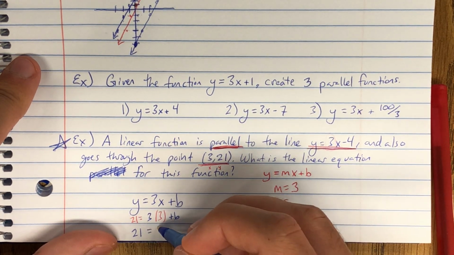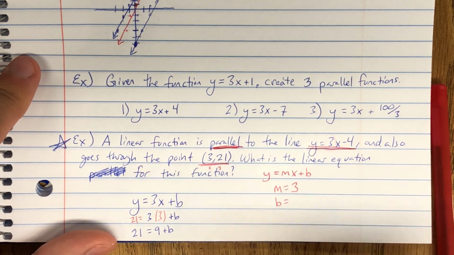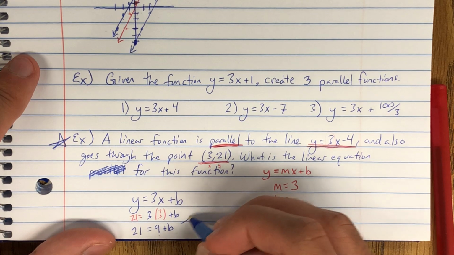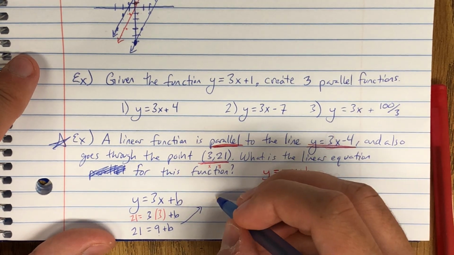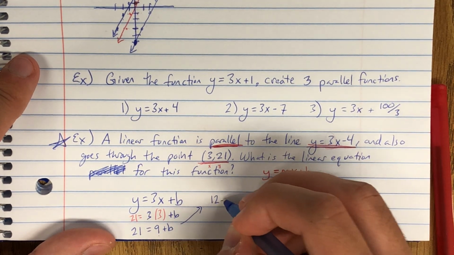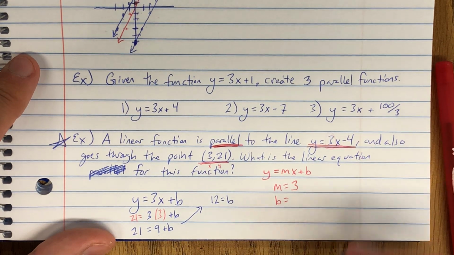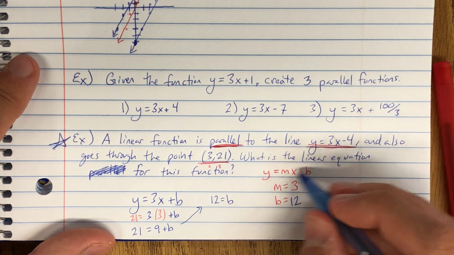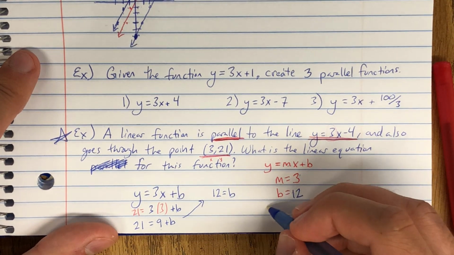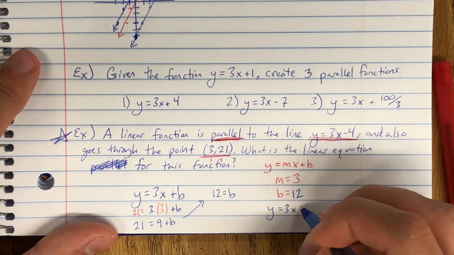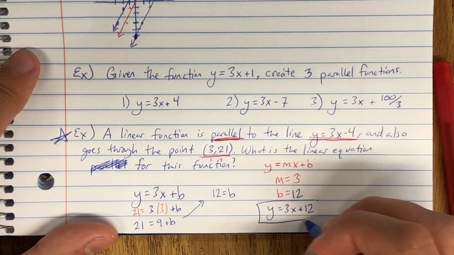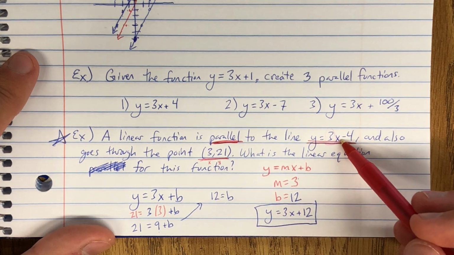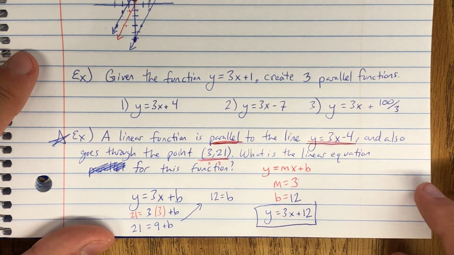So we have 21 equals 9 plus b. And now it's just a one-step equation. Subtract 9 from both sides. 21 minus 9 is 12, so we get b equals 12. So we have m, we have b, so we just plug those back into slope-intercept form. We get y equals 3x plus 12. So there's the equation of a line that's parallel to y equals 3x minus 4 and goes through (3, 21).